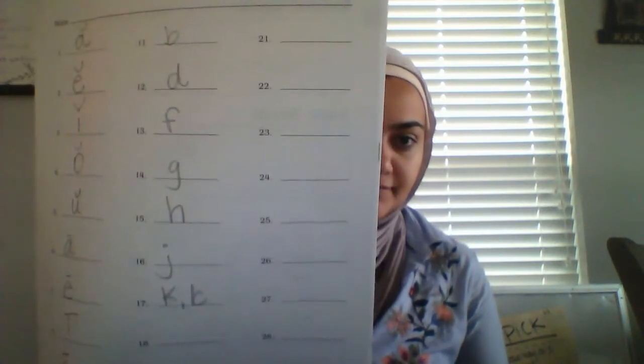All right. Number 11, balloon. You're just writing the letter that makes that sound, okay? 12, dog. 13, fish. 14, goat. 15, hat. 16, jar. 17, kite. Remember, for K, it's K, comma, C with a back on it, because the K and the C make that K sound. So it looks like this.